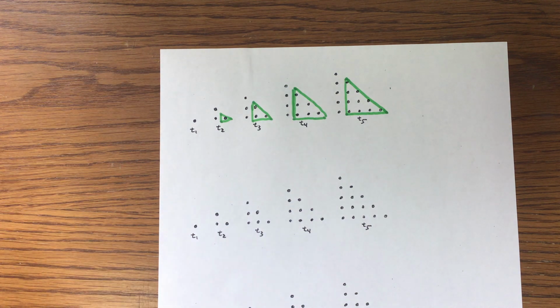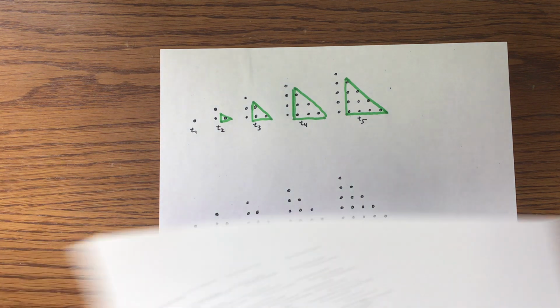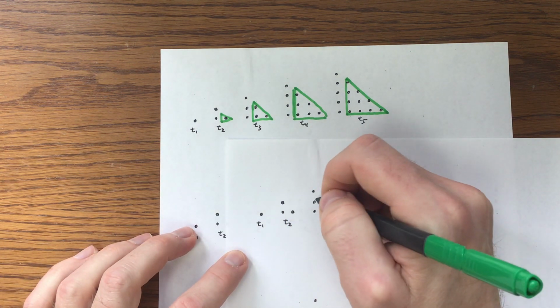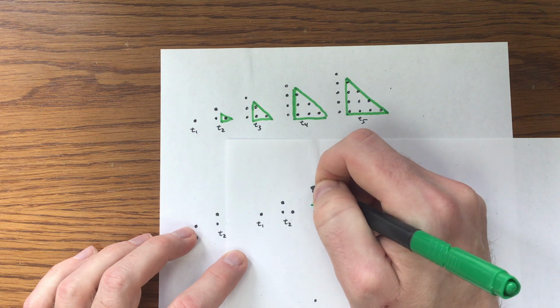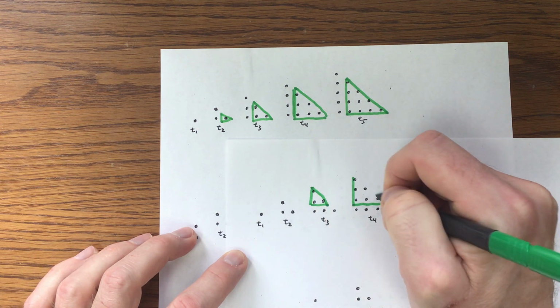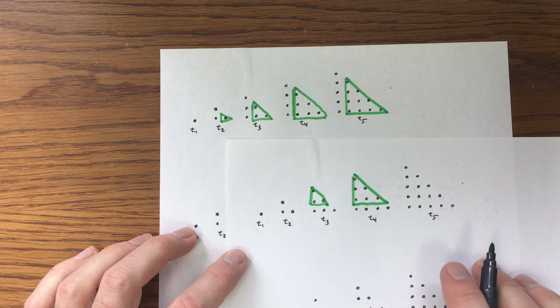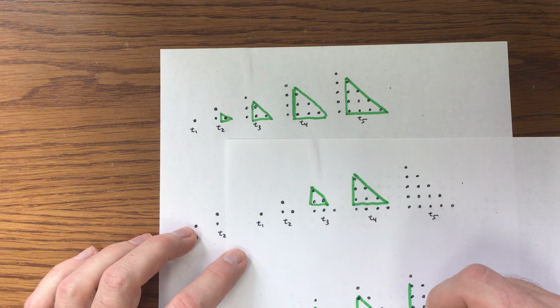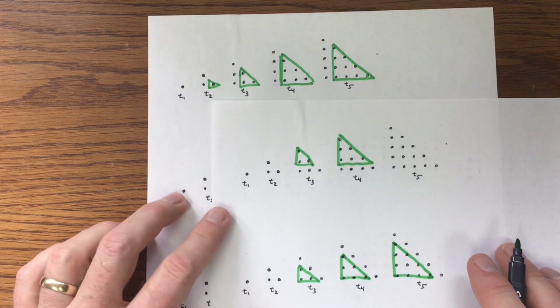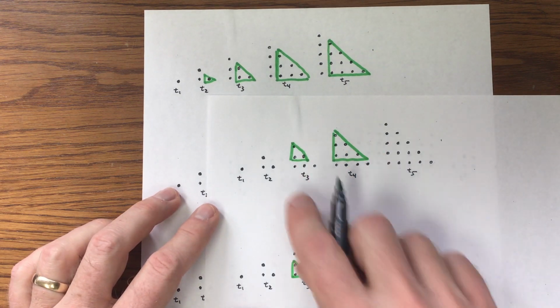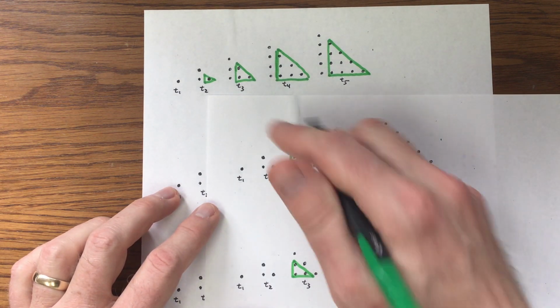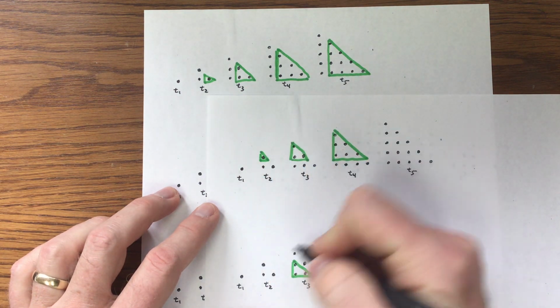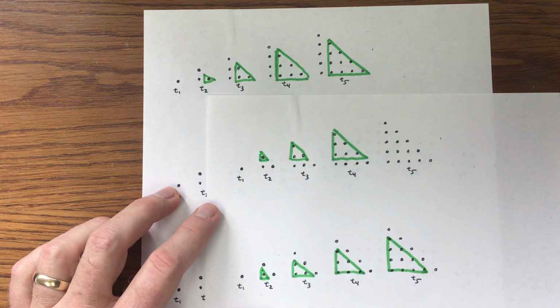You might also have seen these triangles hiding. Maybe you saw T2 hiding in the top and T3 hiding in the top. Or maybe you saw T2 hiding in the bottom corner. So maybe you see them this way. In any of these ways, we get these nice relationships where we have the previous triangular number and then some extra dots.